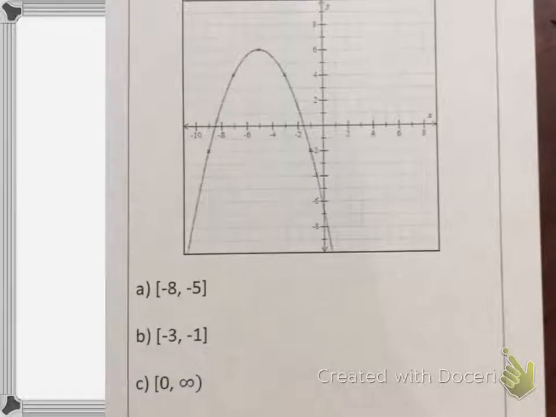So we're looking from negative 8 on x to negative 5 on x. Those are both x values. So negative 8 on x is right here. Negative 5 on x is right here. We're going to count our slope from this point to this point. So how far did I rise and how far did I run? Well, it looks like I rose 1, 2, 3, 4, and I ran 1, 2, 3. I rose 4 and I ran 3. So I'm going to keep my slope as 4/3 on that one.